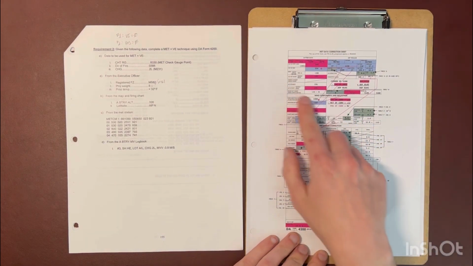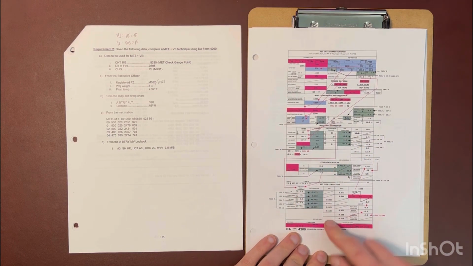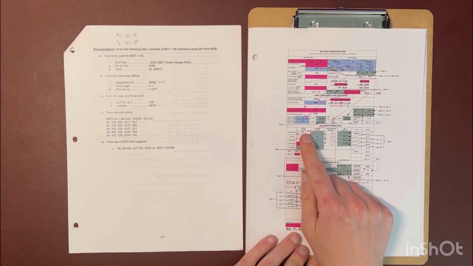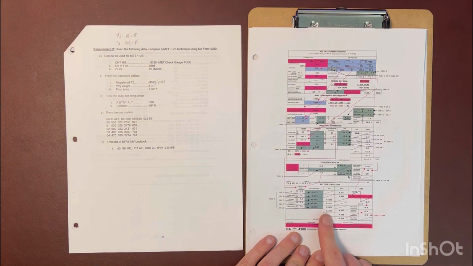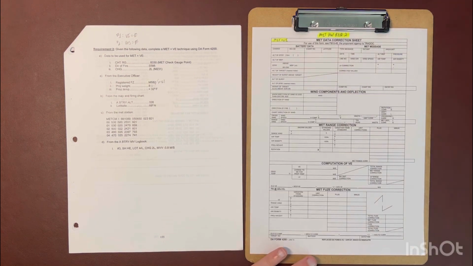But as a review, everything in red is stuff that we already know. Everything in blue is stuff that we get from MET messages. And everything in green is stuff we get from the TFT. Right? So that's going to be off to the side. I'll be referencing that as we go. So let's start from the top.